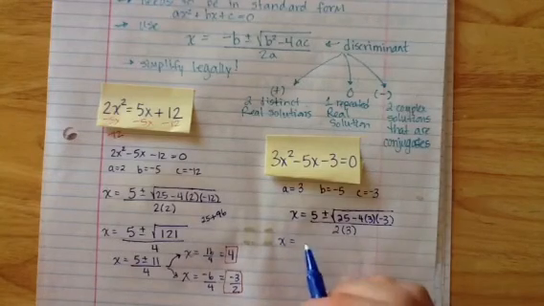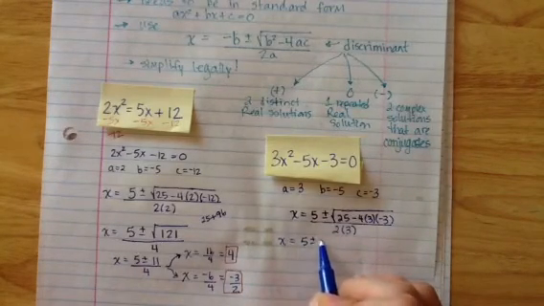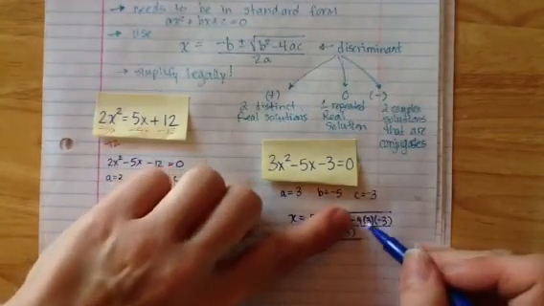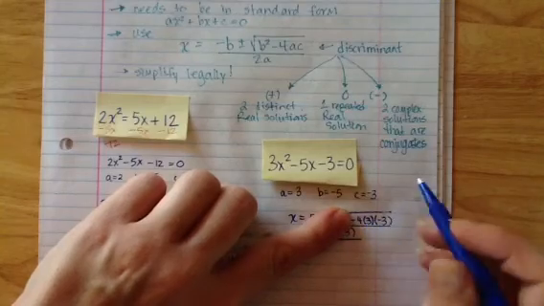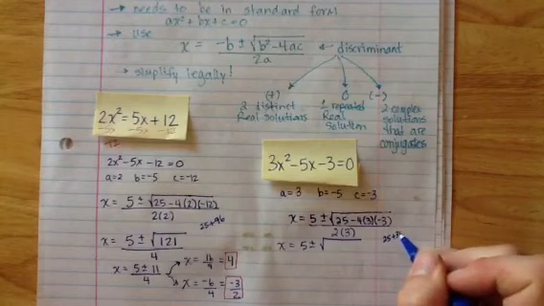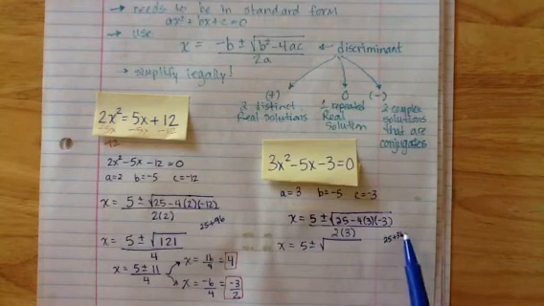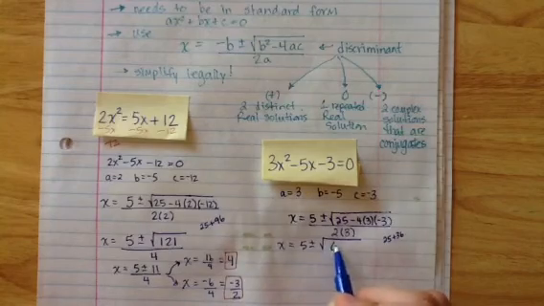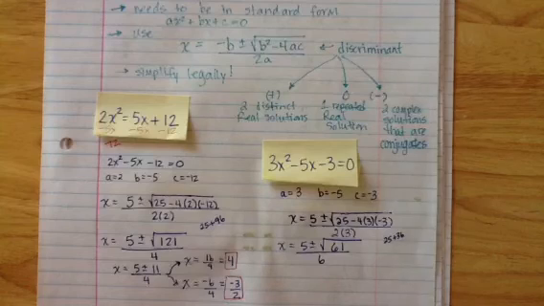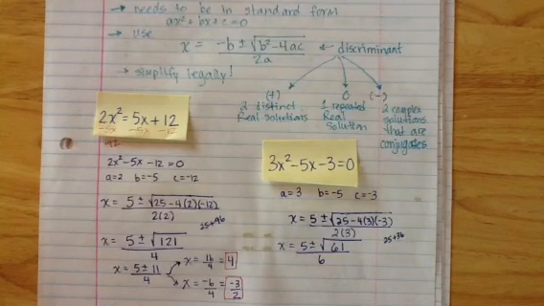So x equals 5 plus or minus the square root of, again we have 2 negatives under here, so I'll have negative 4 times 3 is negative 12, times negative 3 again is positive 36. So it's 25 plus 36, which is 61. So 61 all over 6. And we need to see if 61 can break down. 61 is a prime number, so it's not going to be able to simplify that.